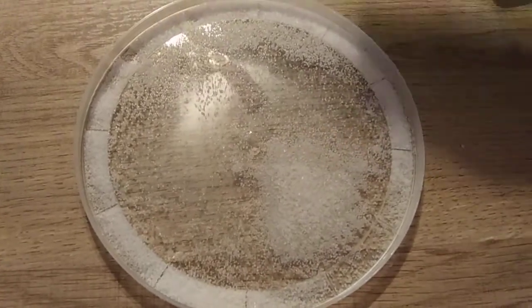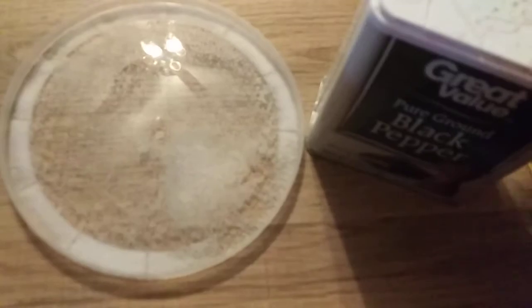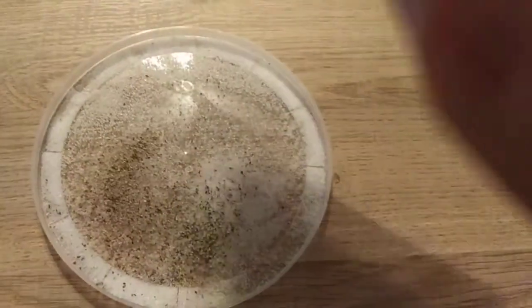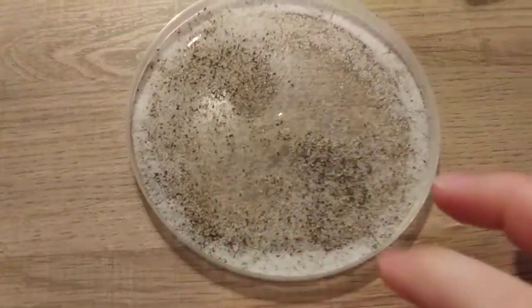Here's my salt. The text says if I add some pepper, I'll make a mixture. So I'm going to go ahead and open up my pepper. Pour it in there and give these guys a good mix.